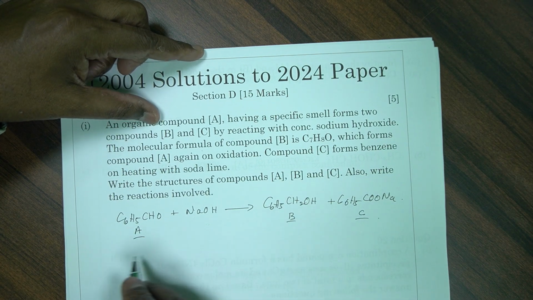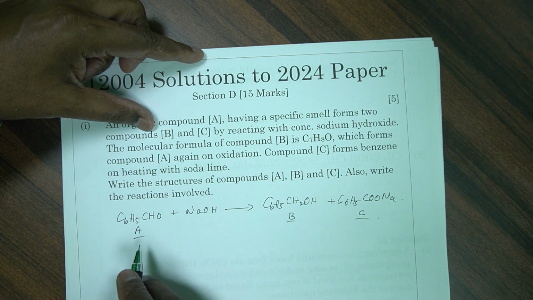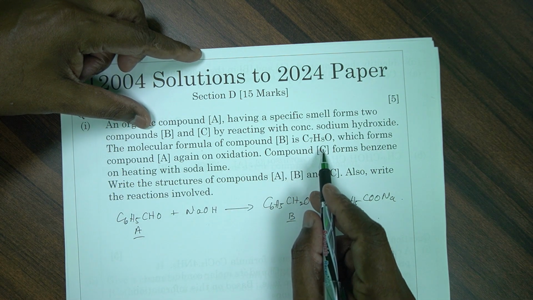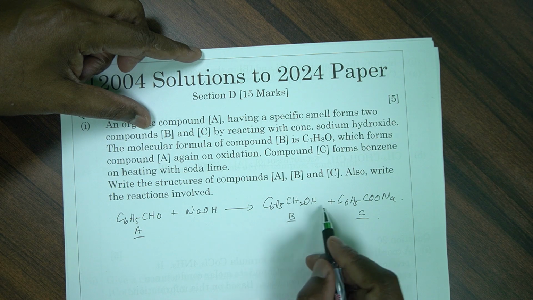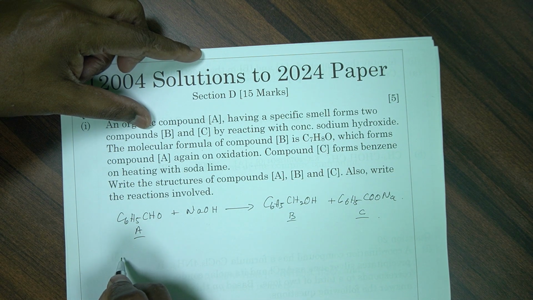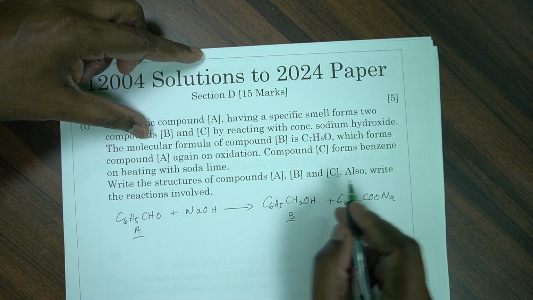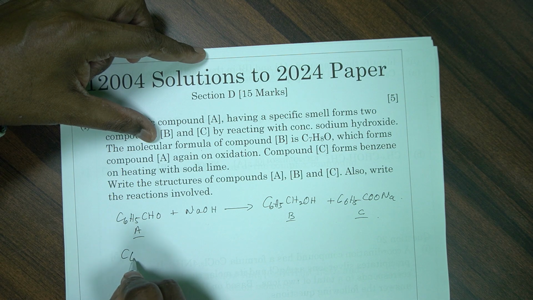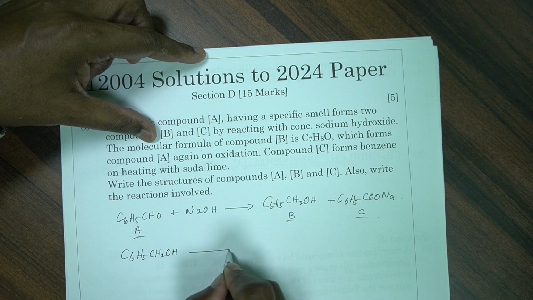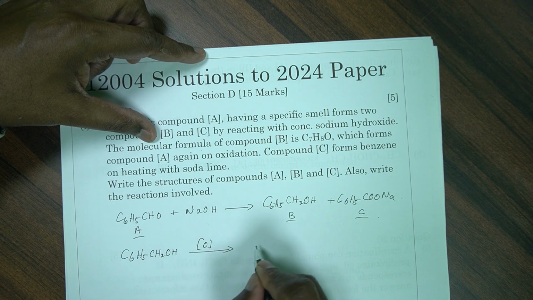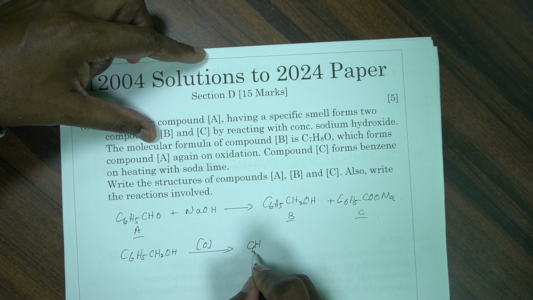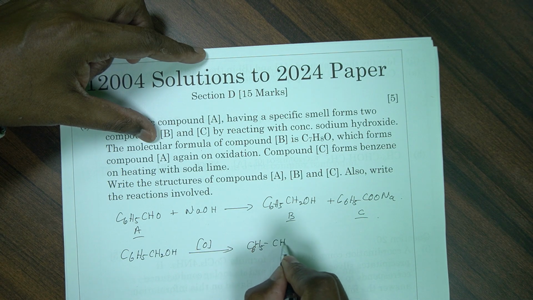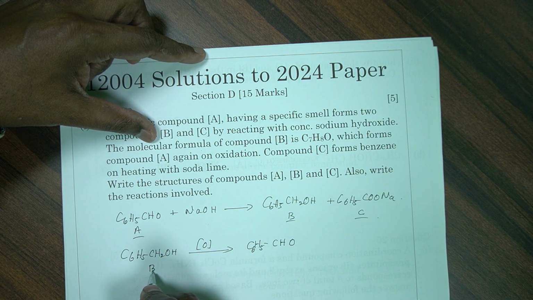Now compound B, the formula is C7H8O, so that is matching. Compound B forms compound A again on oxidation. C6H5CH2OH, an alcohol, on oxidation gives the aldehyde C6H5CHO. So this is B changing to A on oxidation.